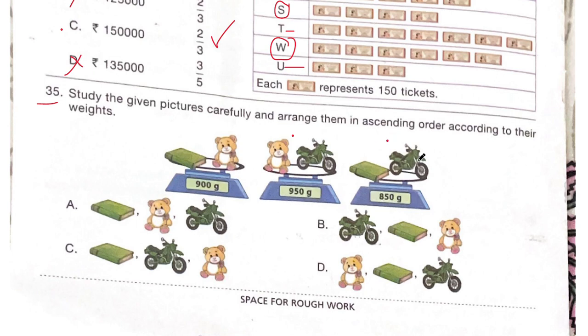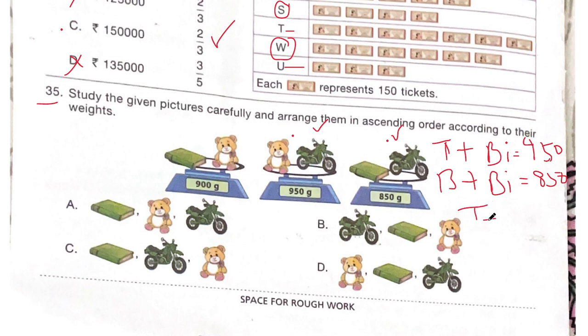We'll subtract the information on the third weighing scale from the second. So teddy, T, plus bike, BI, equals 950. In the third weighing scale it is book, B, plus bike, BI, total 850 gram. We'll subtract these two. That will give us teddy minus book is equal to 100 gram.